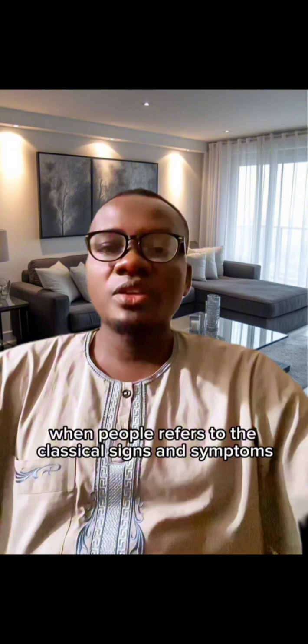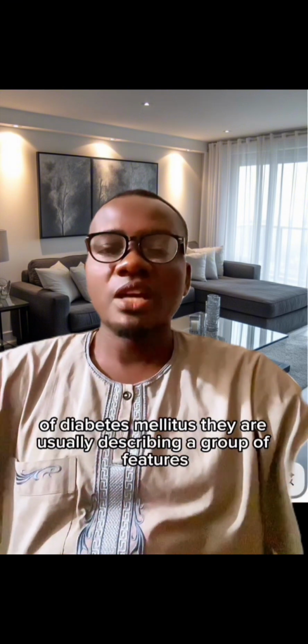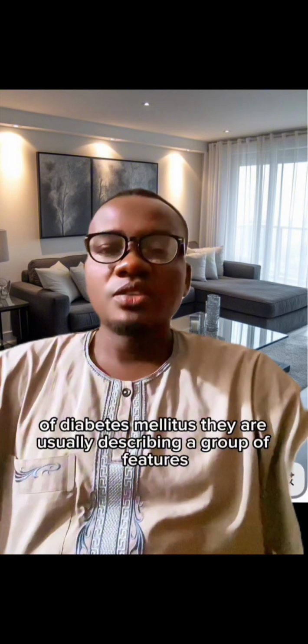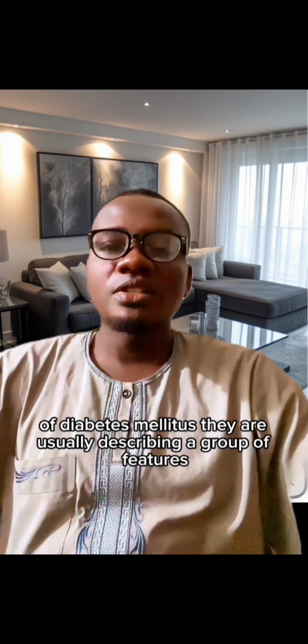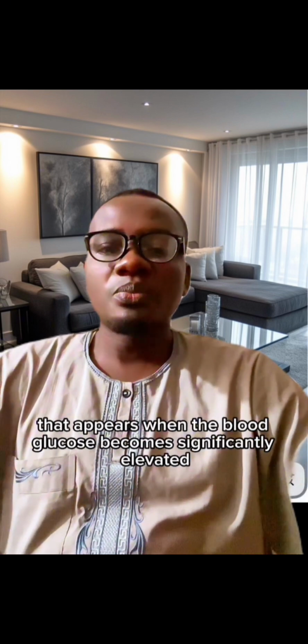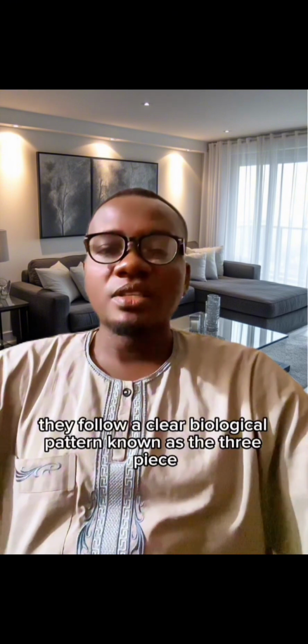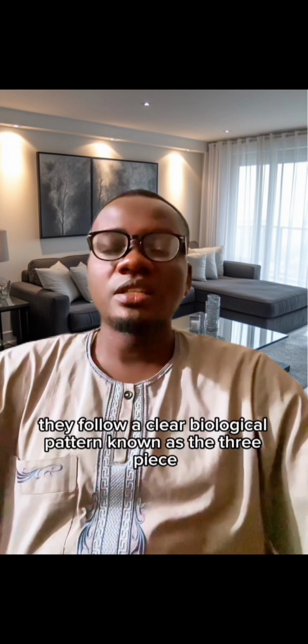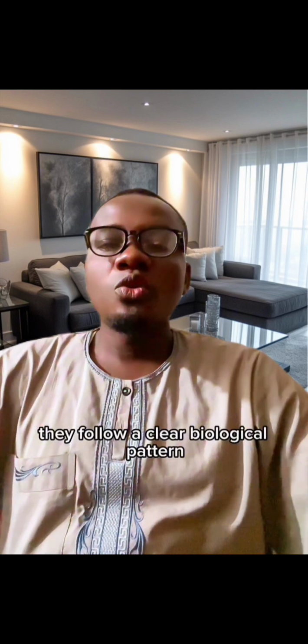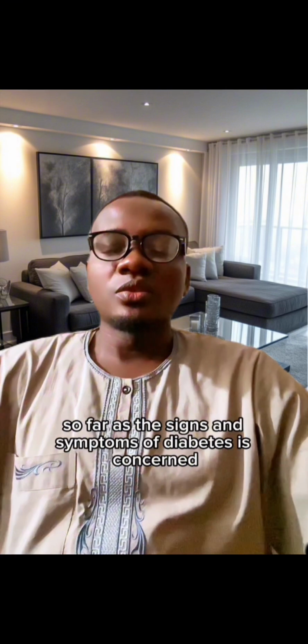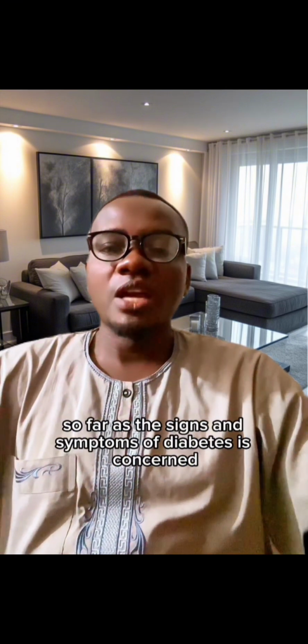When people refer to the classical signs and symptoms of diabetes mellitus, they are usually describing a group of features that appears when the blood glucose becomes significantly elevated. These symptoms are not random. They follow a clear biological pattern known as the 3Ps. So we have the 3Ps so far as the signs and symptoms of diabetes is concerned.